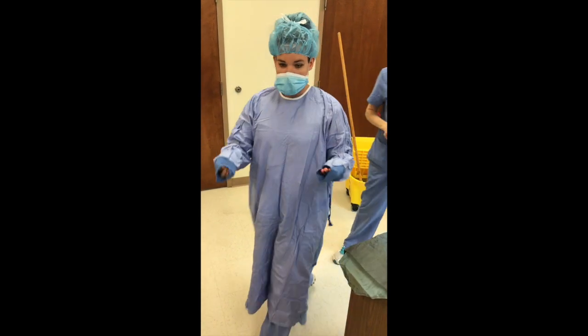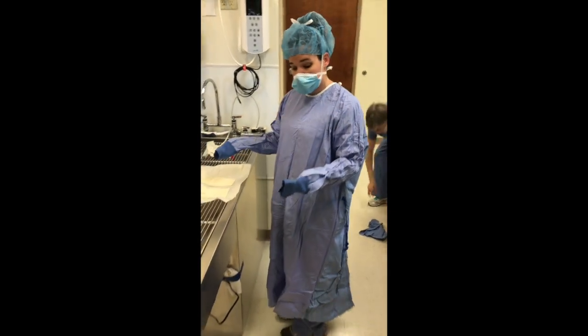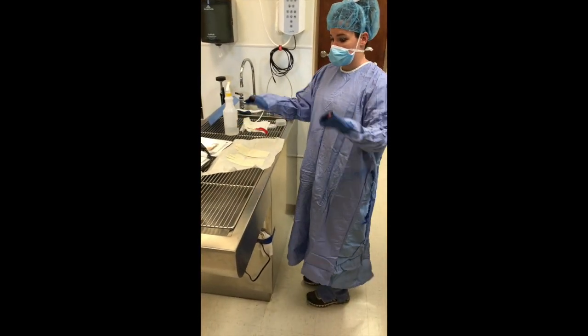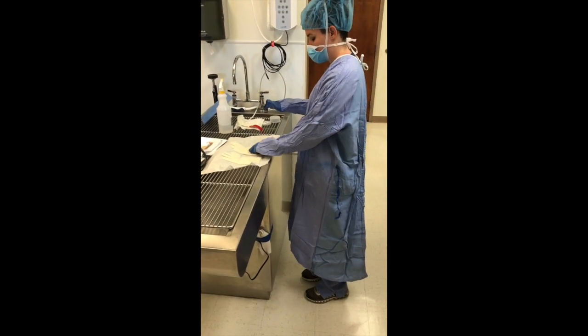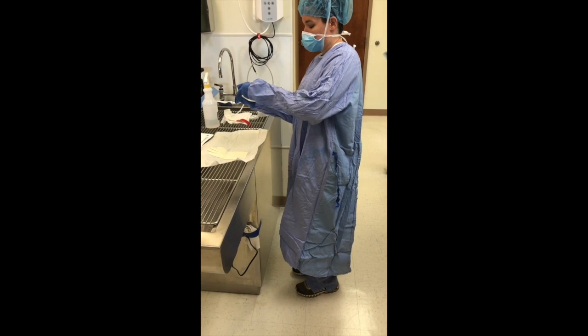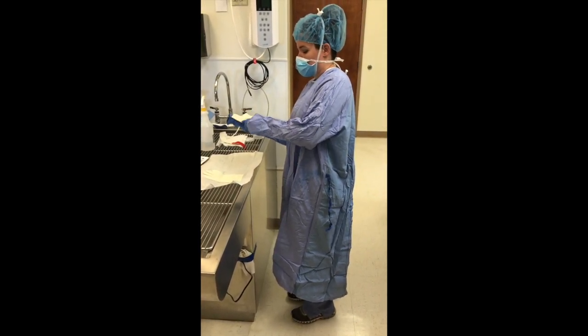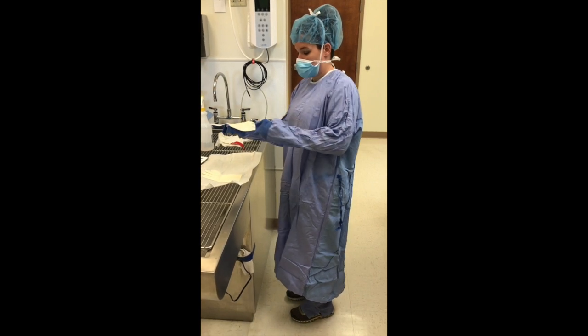Okay, and then I have my gloves already set out. So I'm going to do a closed gloving. So without putting my hands through the cuffs, I'm going to pick up this first glove, and I'm going to set it on my hand so that the thumb is facing my palm.